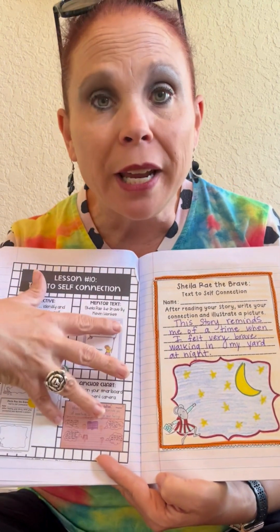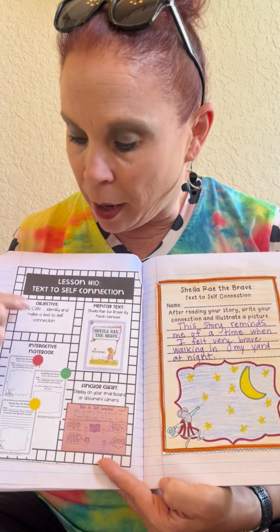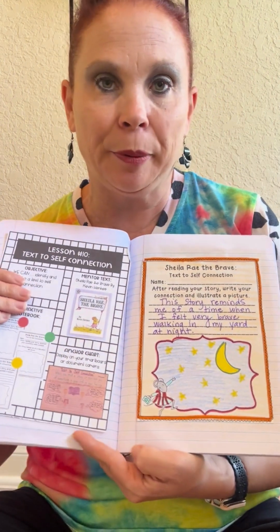And this is great for teaching kids to persevere, okay? And so you've got your objective, your differentiated interactive notebooks, anchor chart, and your example, okay?